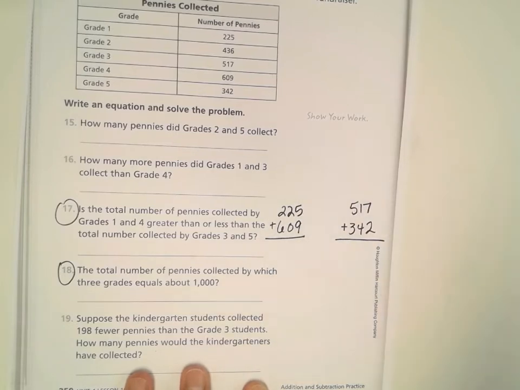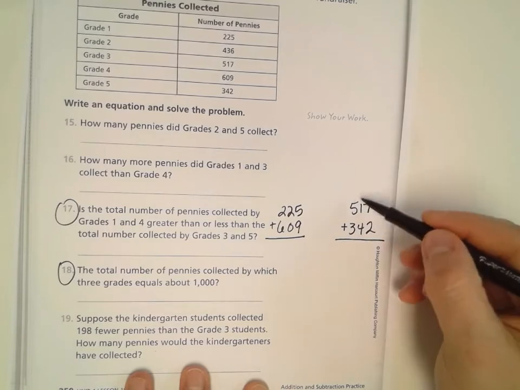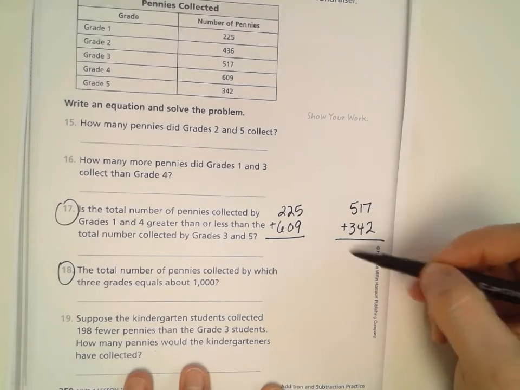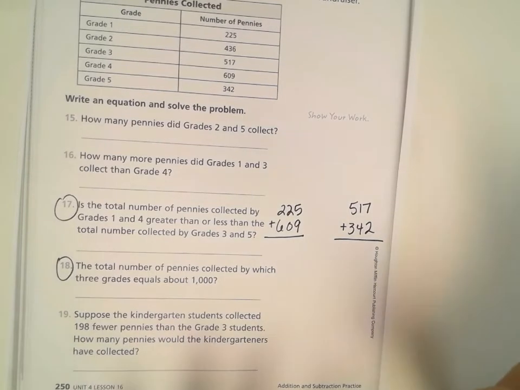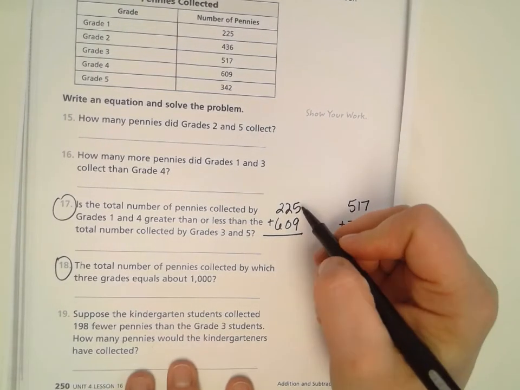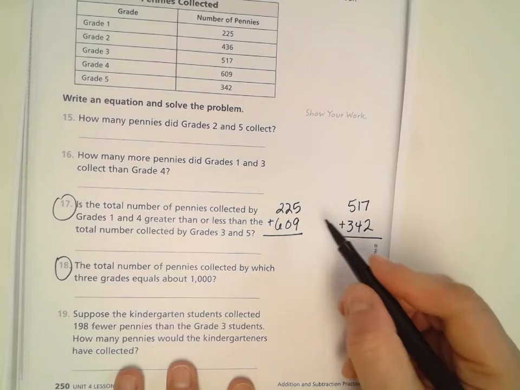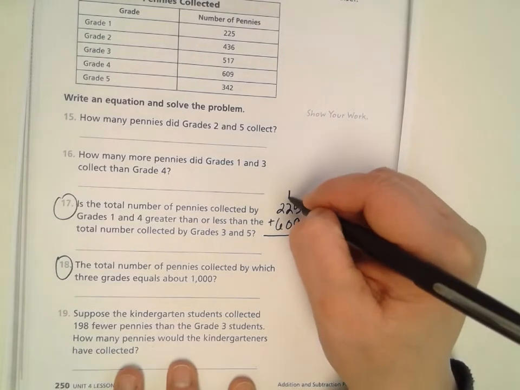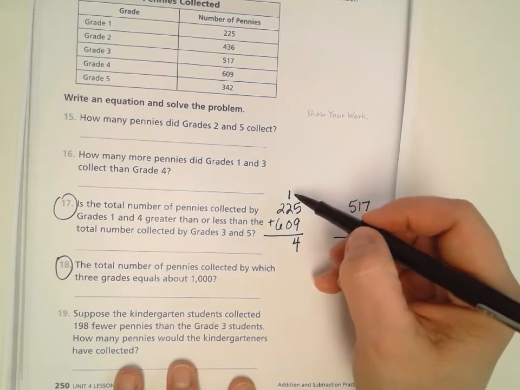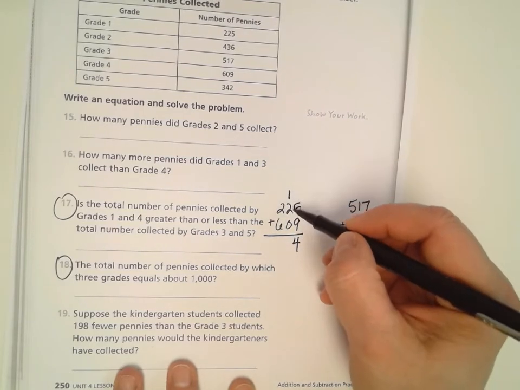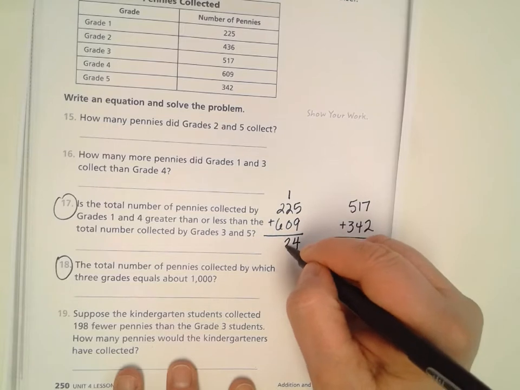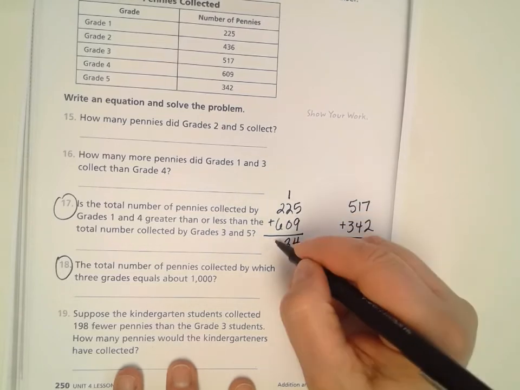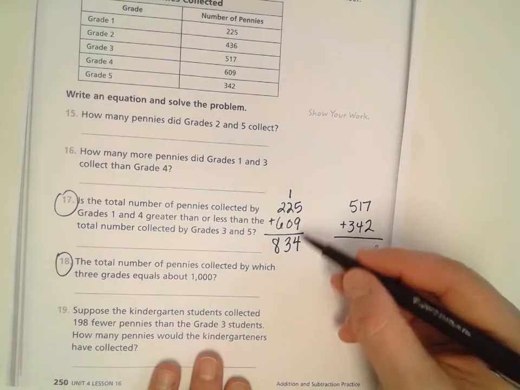And let's see, 517 is about 500, and 342 is about 300. Ooh, that one's going to be rounded to about 800 as well, so it's going to be close. We're going to find out how many specifically. 5 plus 9, so that's going to be over 10. That's going to be 14. I'm going to regroup my 1 so that the 10 ones becomes the 10. 1 ten plus 2 tens equals 3 tens. And then I have 200 plus 600, which gives me 834. Good, that's about the answer I was looking for.